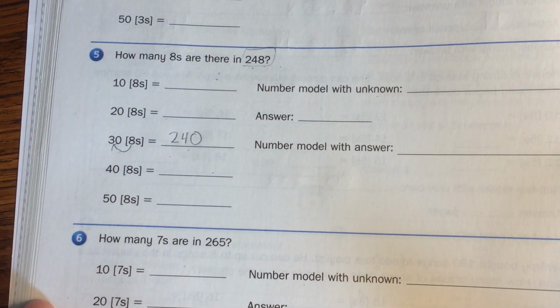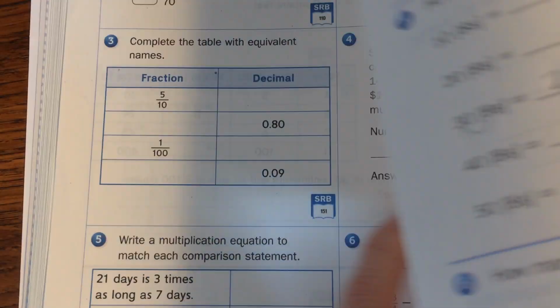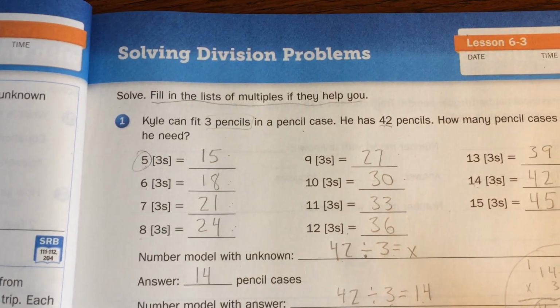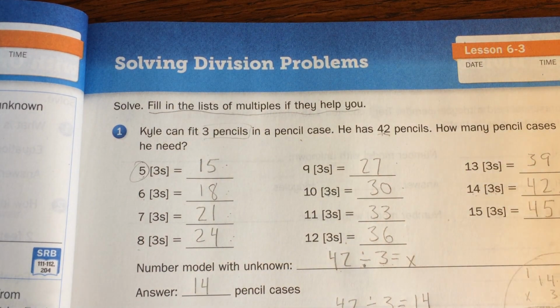So that's the long and short of lesson 6.3. We're just focusing on the idea of what division is and how do we find a division answer. 42 divided by 3 can also be seen as how many 3s do we need to multiply by to get to 42.